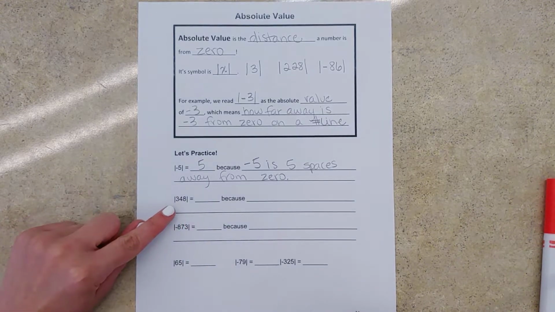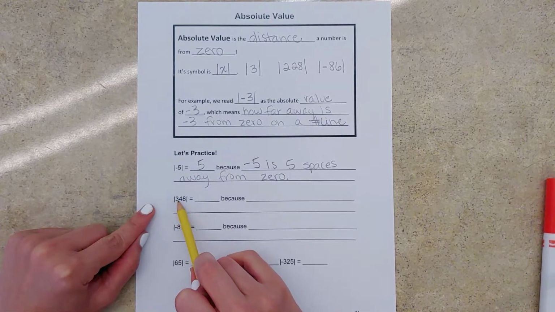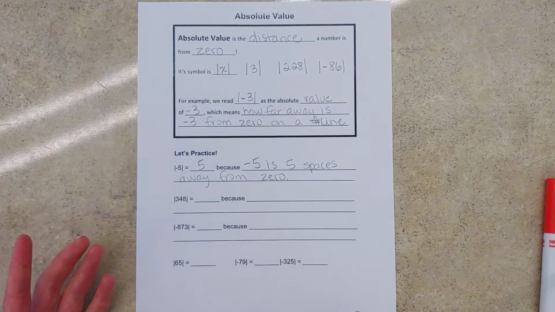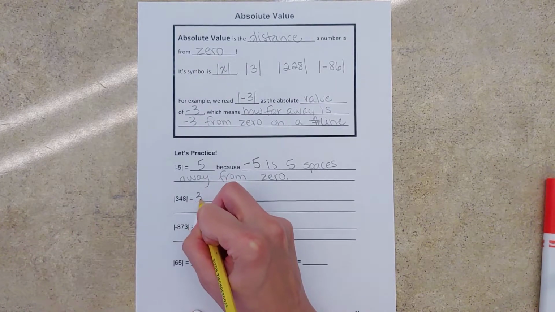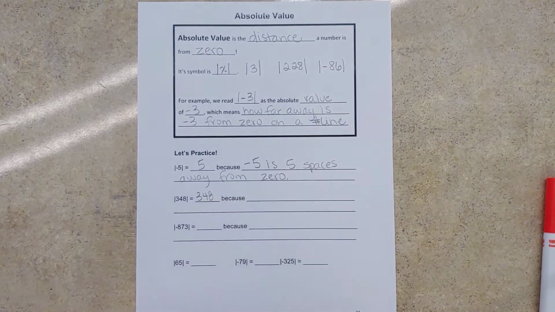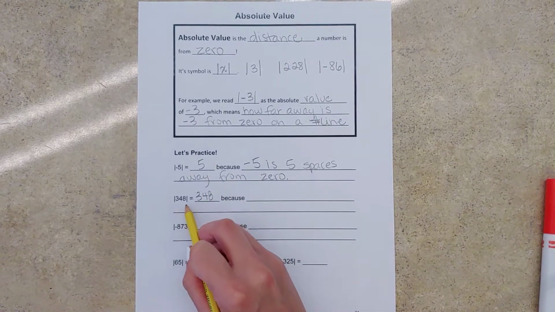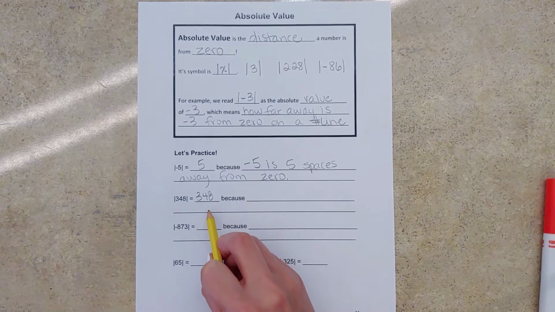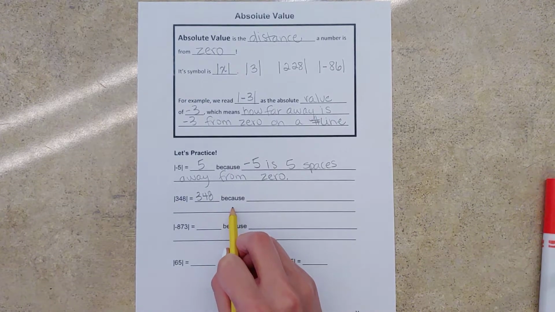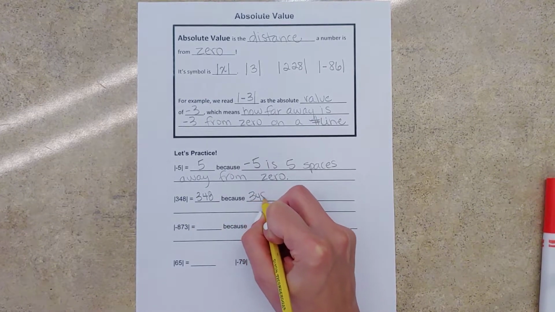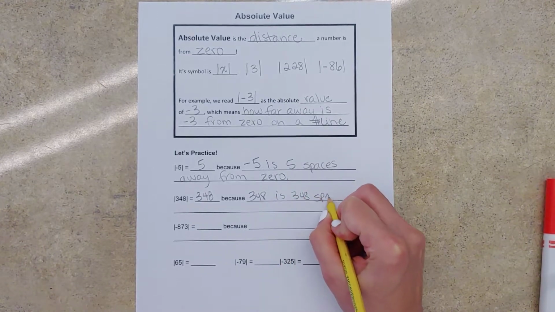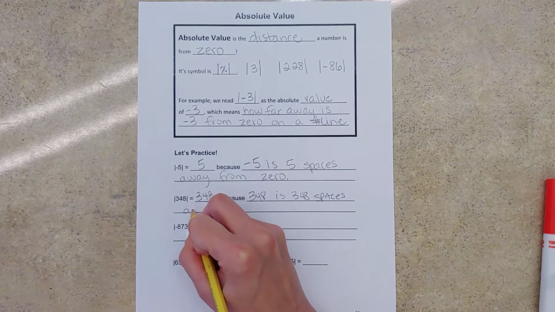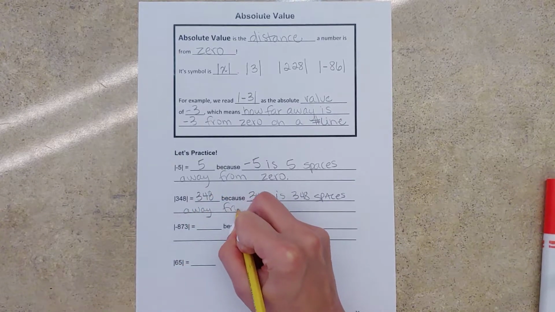So let's look at our next example. The absolute value of 348. Well, how far away is 348 from 0? 348 spaces away from 0. So the absolute value of 348 is 348, because 348 is 348 spaces away from 0.